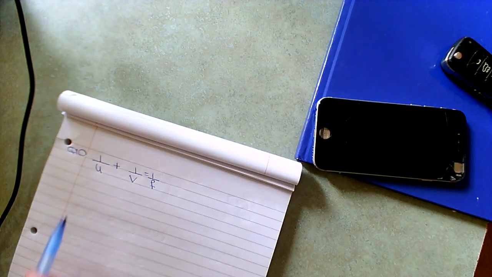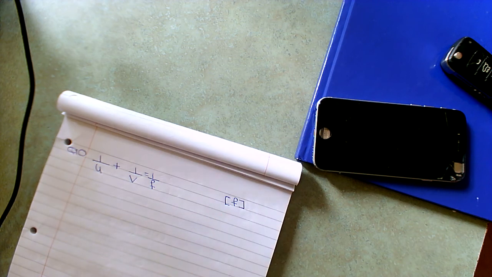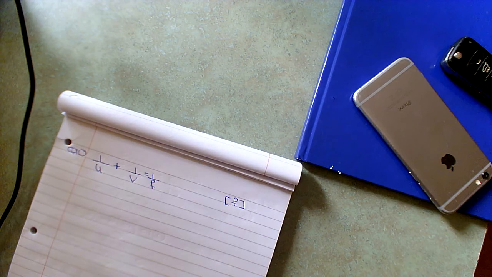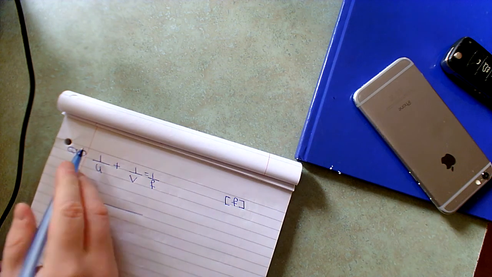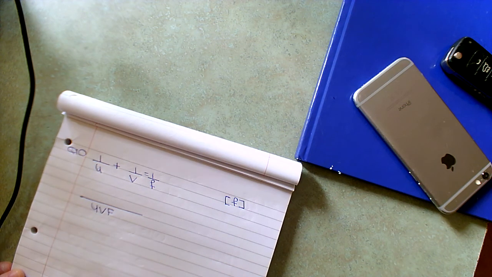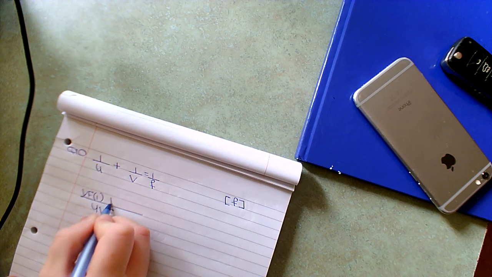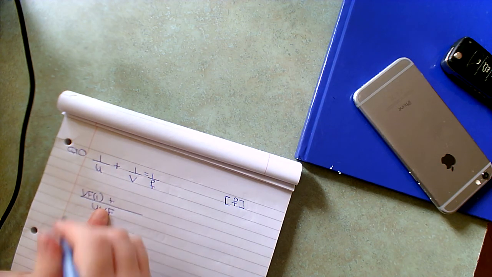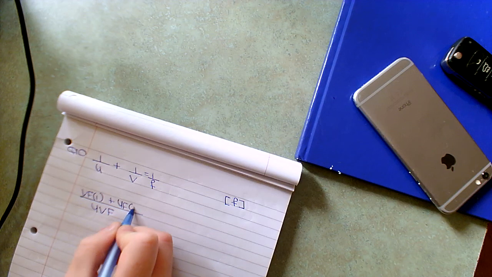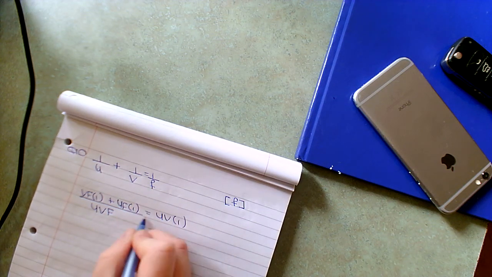Okay, so question 10 is here. I have 1 over u plus 1 over v is equal to 1 over f, and I want to make f the isolated one. What I have to do is make a common denominator, so it's going to be u, v, f. U divides into this, and I'm left with vf, so it's vf times 1, plus v divides into this, and I'm left with uf times 1, is equal to f divides into this, and I'm left with uv times 1.